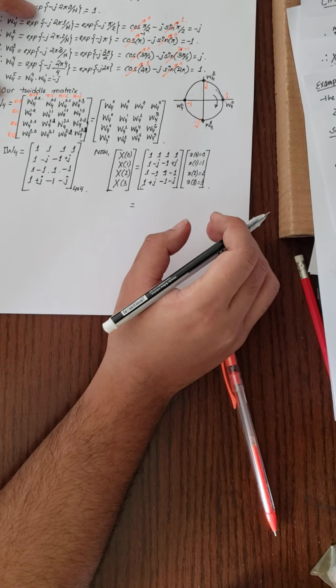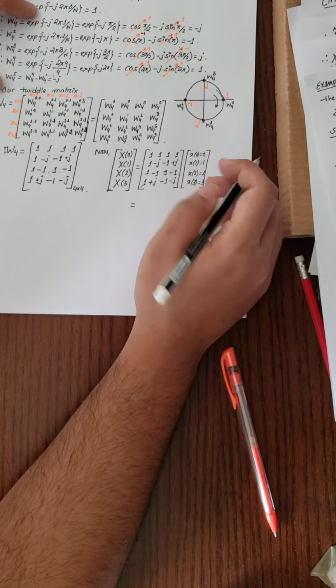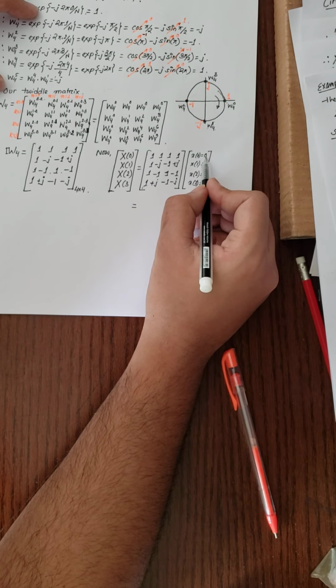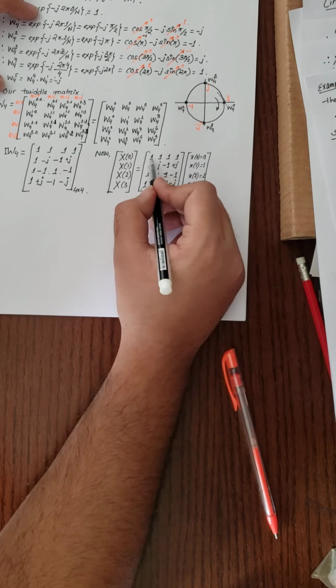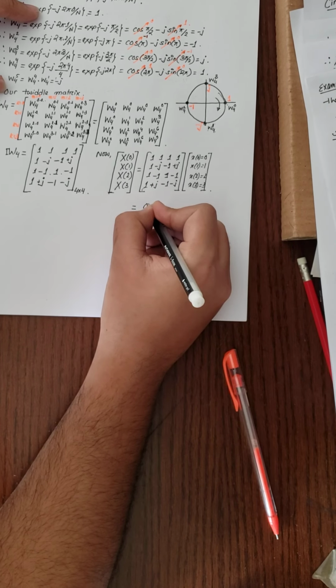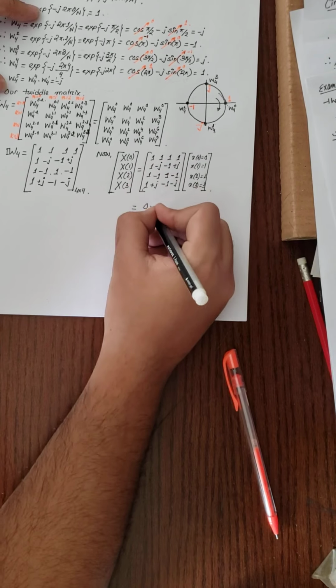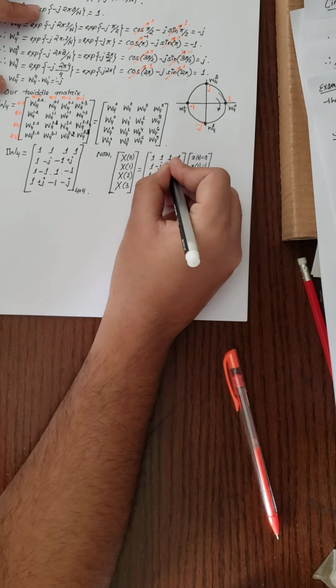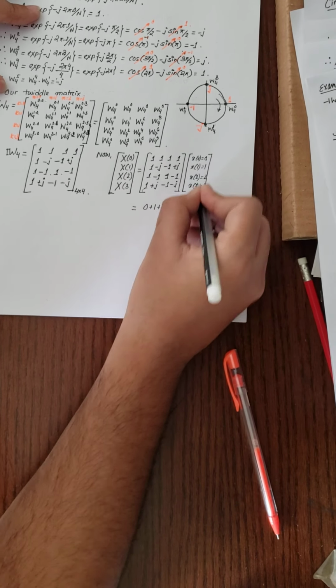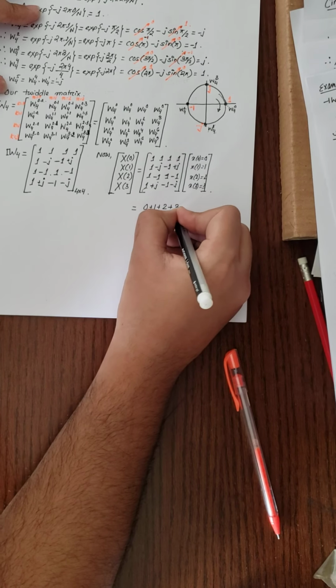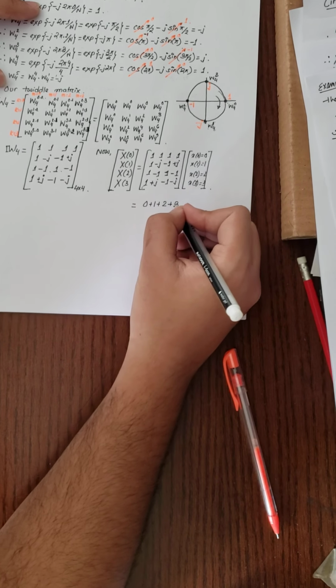I hope all of us know how matrix multiplication works. So the first row is 0 times 1 is 0, 1 times 1 is 1, 2 times 1 is 2, 3 times 1 is 3. This is our first value.